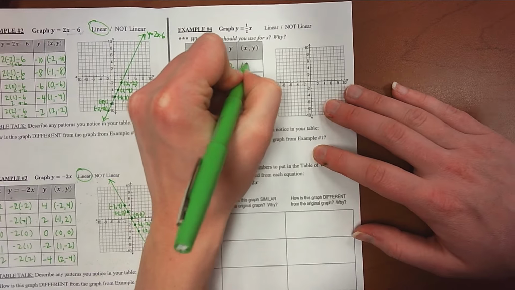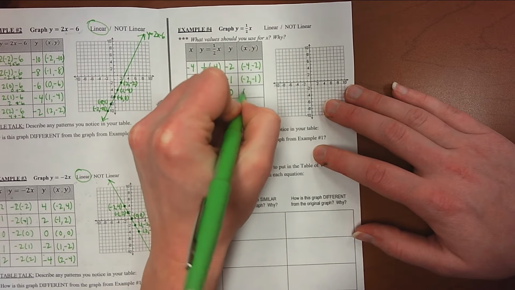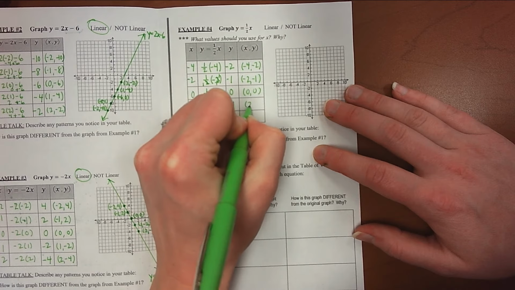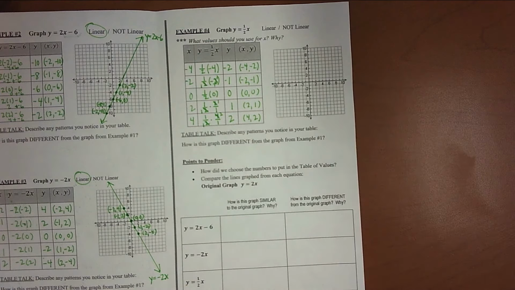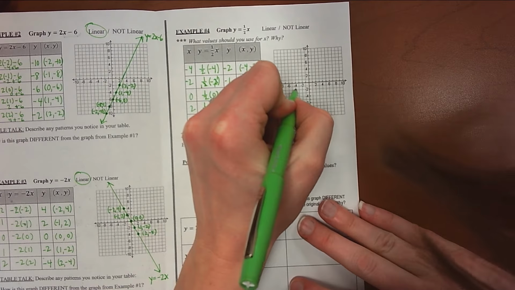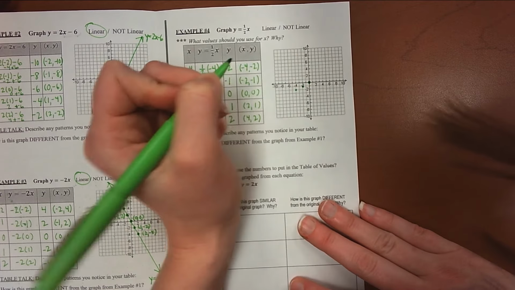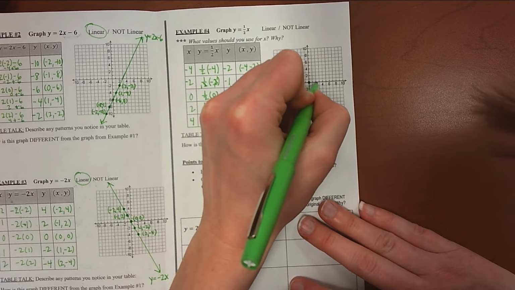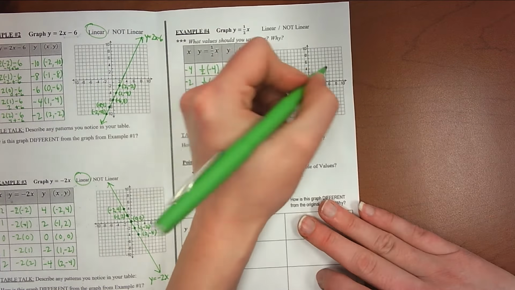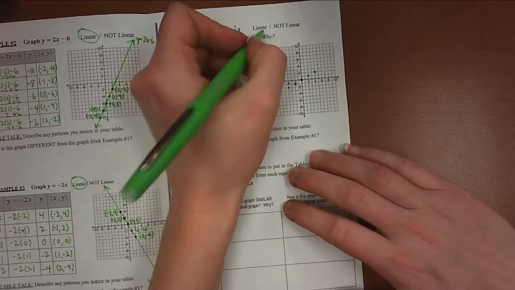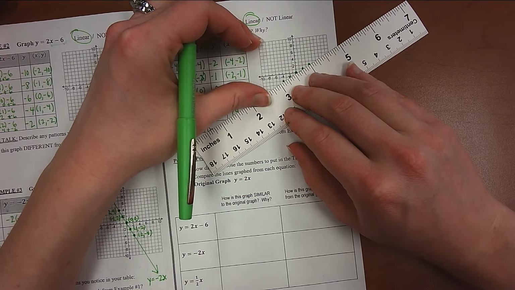So negative 4, negative 2; negative 2, negative 1; 0, 0; 2, 1; and 4, 2 are my points that I'm going to plot on my graph. So I'm going to go left 2 and down 2, left 2, down 1, 0, 0 is at the origin. 2, 1 means I'm going to go right 2 and up 1, and then right 4 and up 2. I've got my 5 points that all fall in a line, so I am going to use a straight edge or ruler to help me get those all connected.